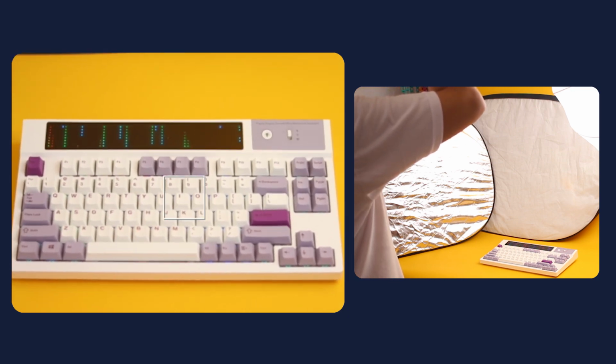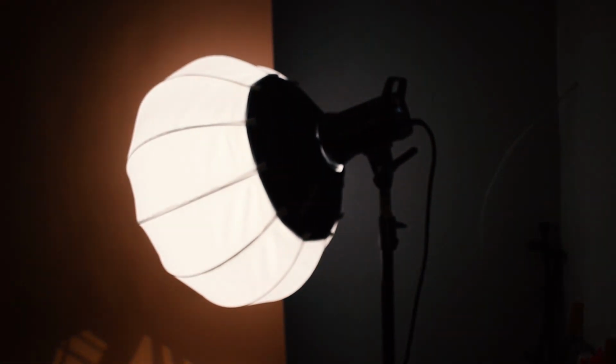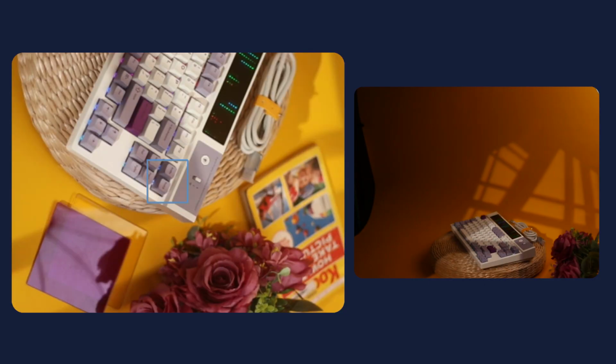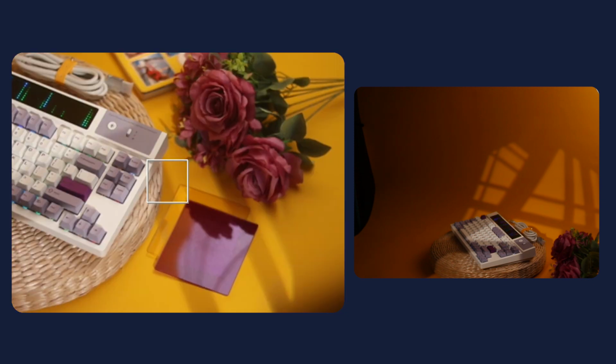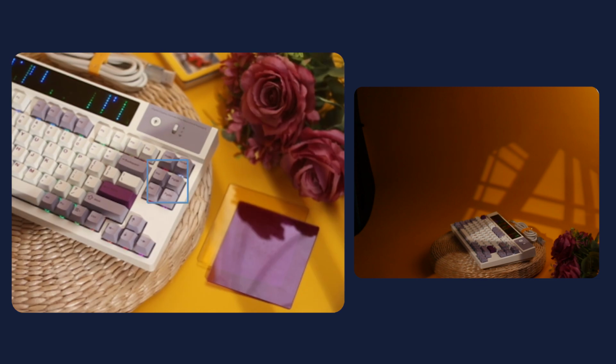I also went in and added in my conical snoot to add a fake sunlight into the shot. If you want a video on this, comment down below. But in essence, I can make different shapes with this type of lighting modifier, and in turn, make the shots more dynamic, as opposed to using soft light all the time. I've added props into the mix as well to complement the board.